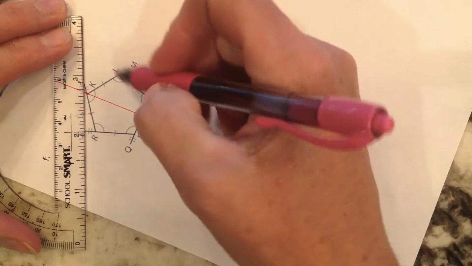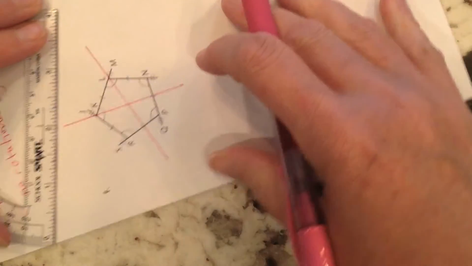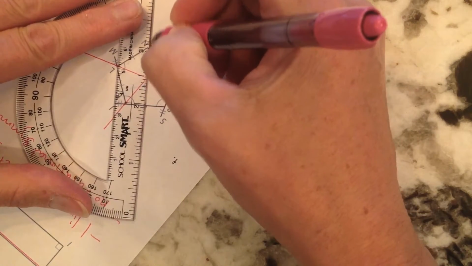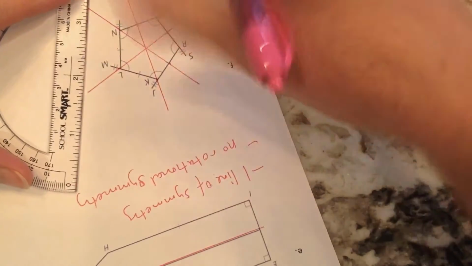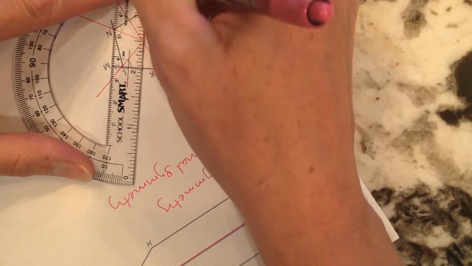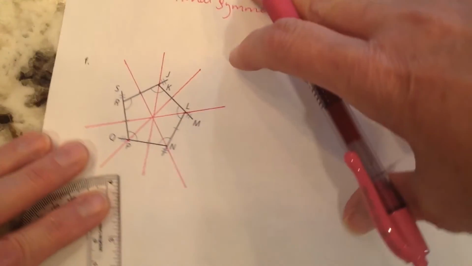Same if I rotate it and draw a line from L directly in the center, and then one from N directly to its opposite side, and then P directly to its opposite side. And as I'm doing this, you can see as I'm rotating it, it certainly has rotational symmetry.